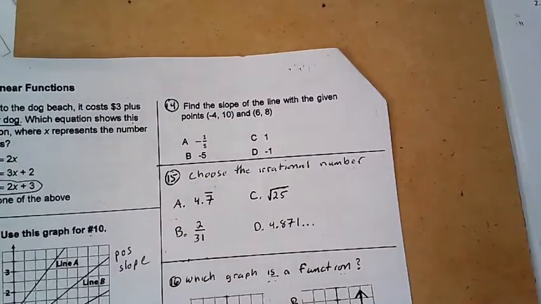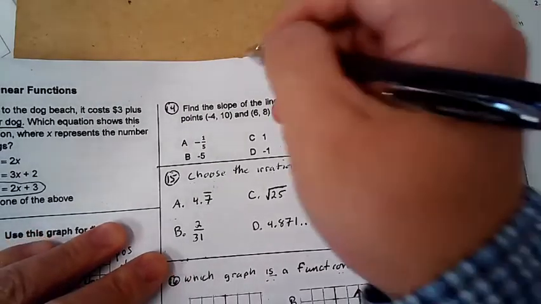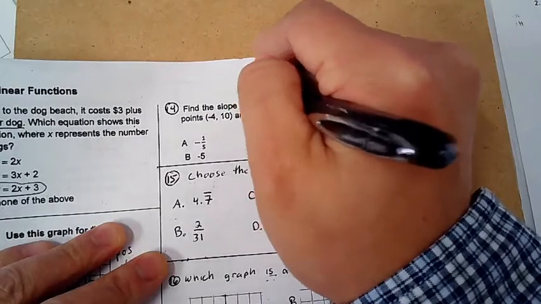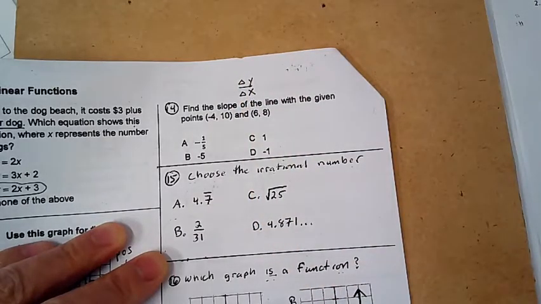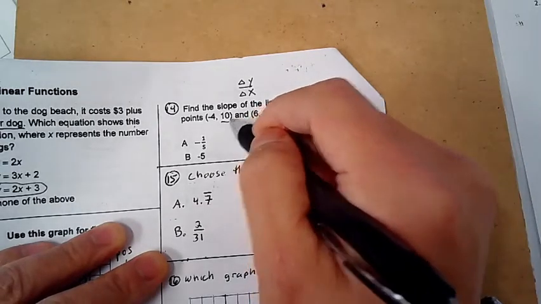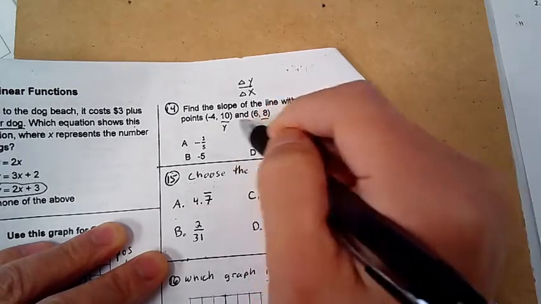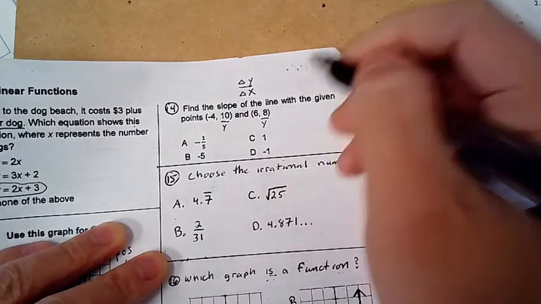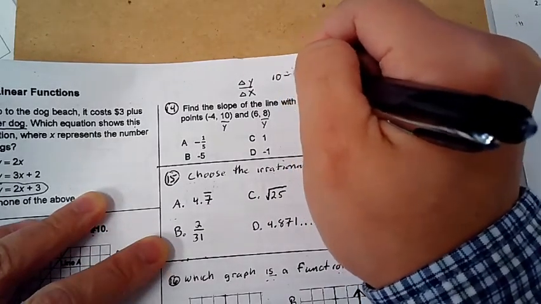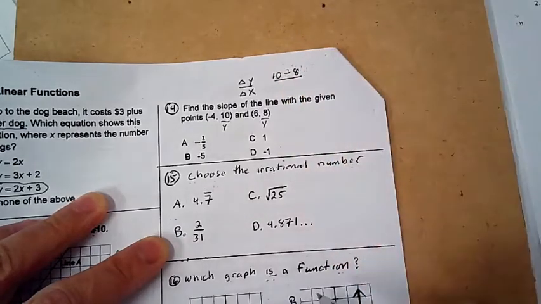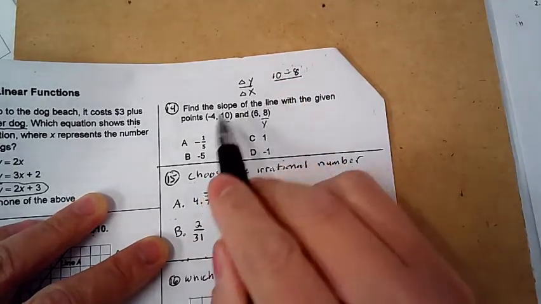Let's take a look at number 14. Okay, so here I want the change in y over the change in x. For 14, I'm going to underline my y's. So there's my y and there's my y. So I got to do the change in y, and that goes in the numerator. 10 minus 8. My denominator, the x's, is -4 minus 6.